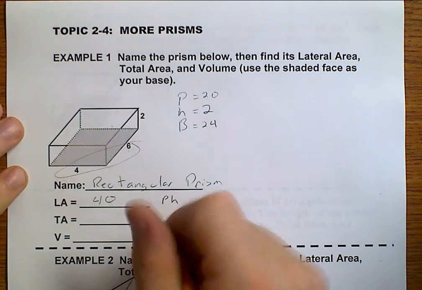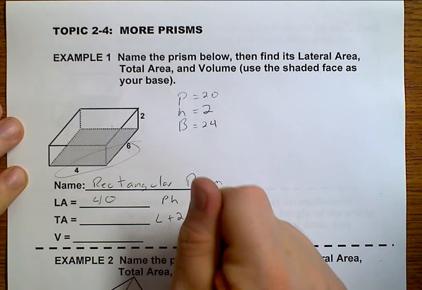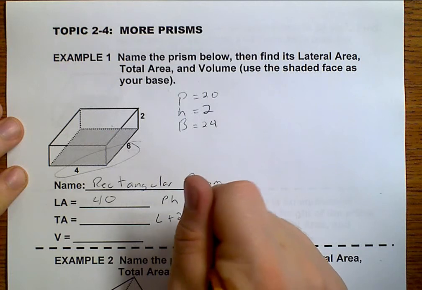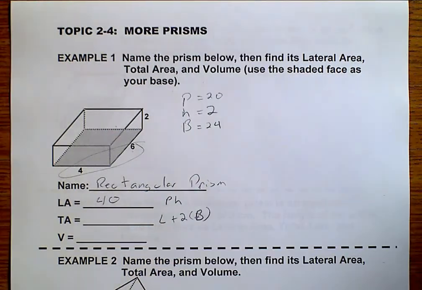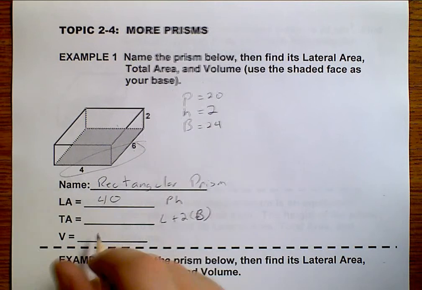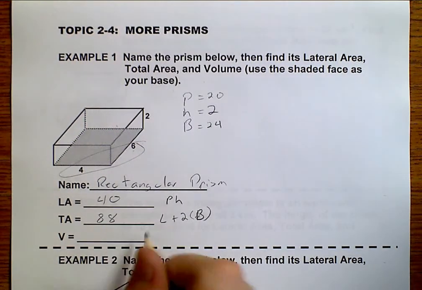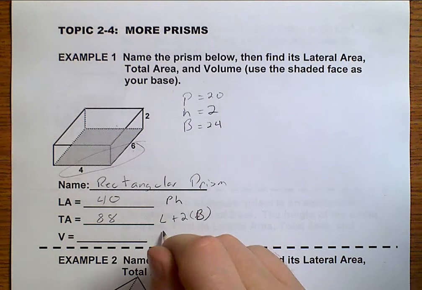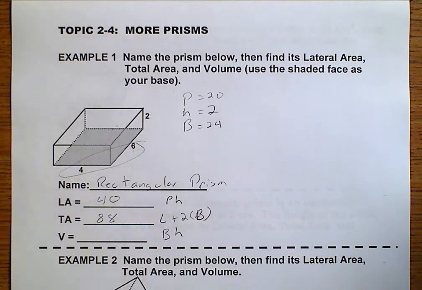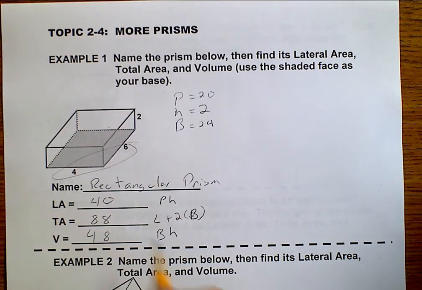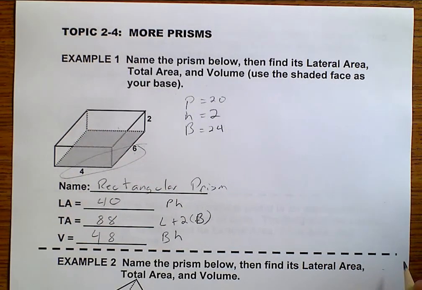The total, we do the lateral plus twice the area of the base. So 40 plus 2 times 24 gives us 88. And our volume is the area of our base times our height. So 24 times 2 makes 48. All relatively simple. Let's go ahead and have a look at number 2.